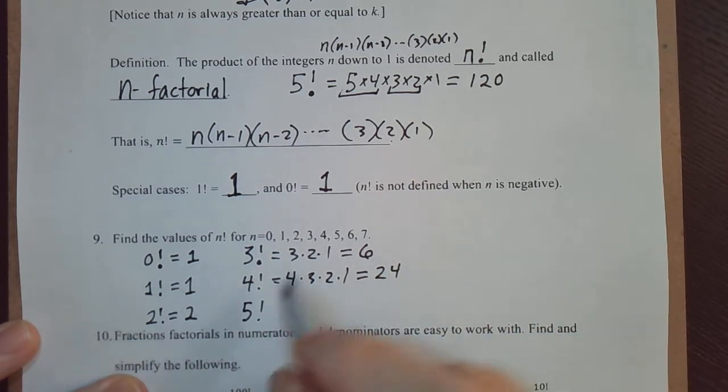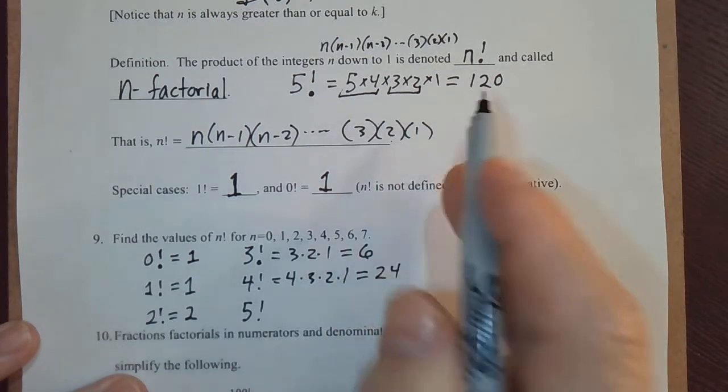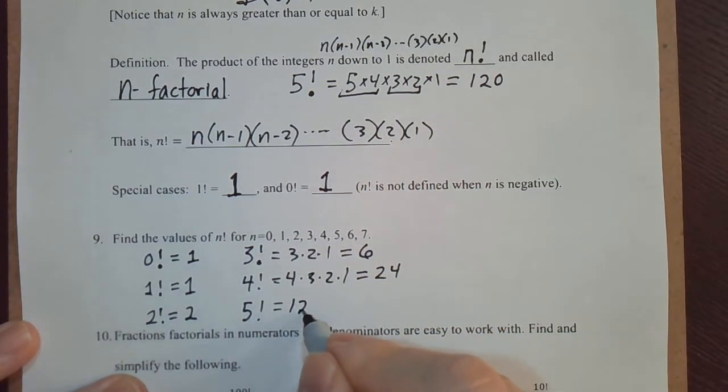Let's see, 5 factorial we already did. We wrote that out up here. It's 120.